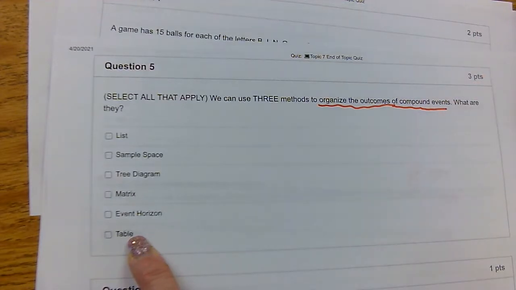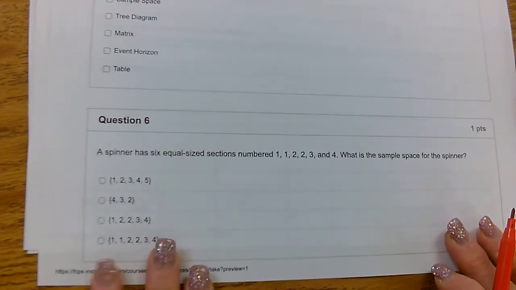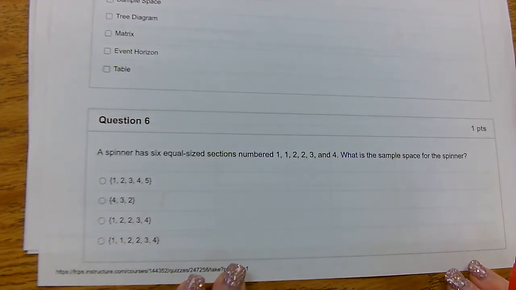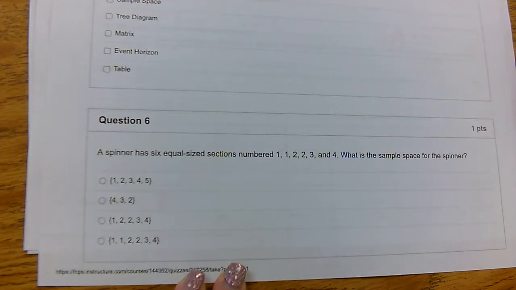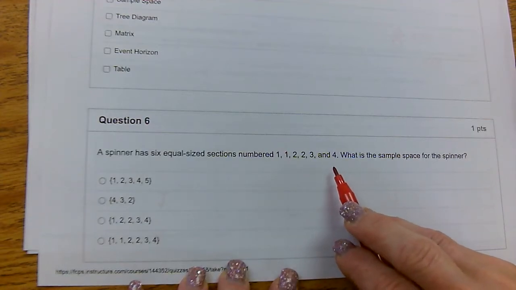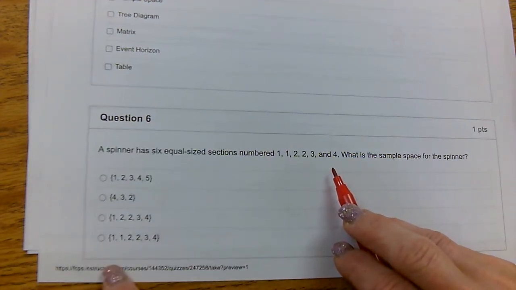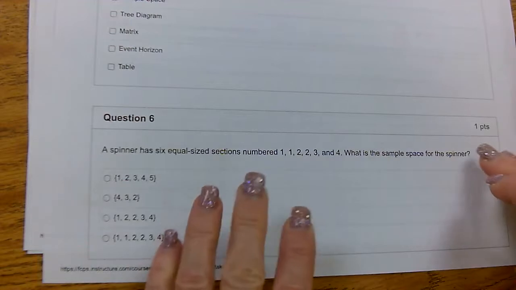Alright? So select the 3 that apply. Number 6. A spinner has 6 equal size sections numbered 1, 1, 2, 2, 3, and 4. What is the sample space for the spinner? Each one of these is a sample. Keep that in mind when you select which one of these matches it.